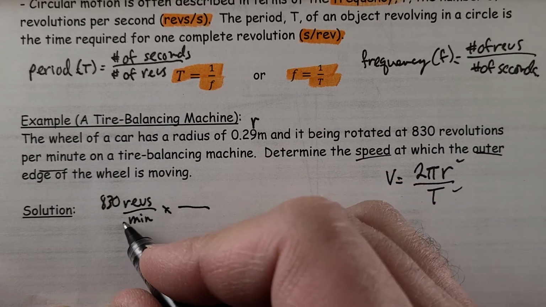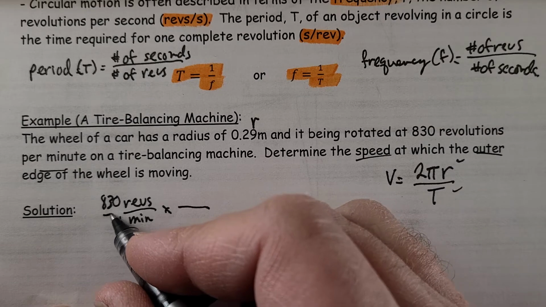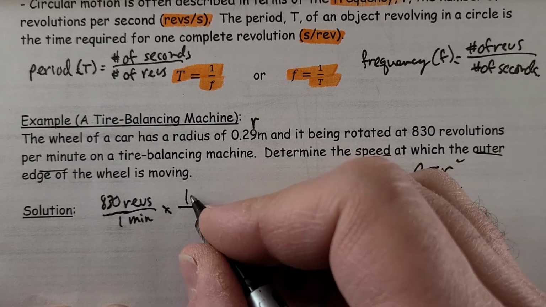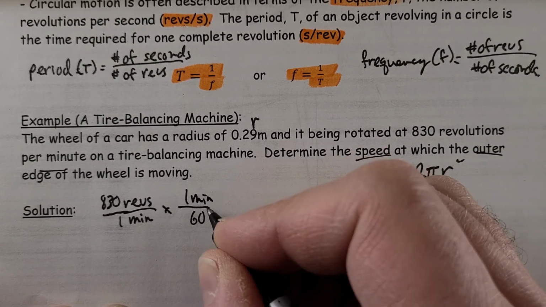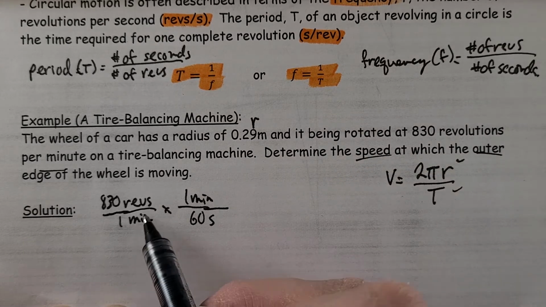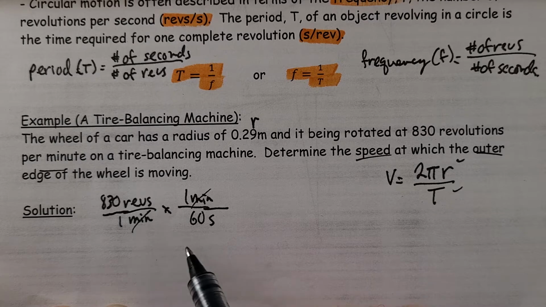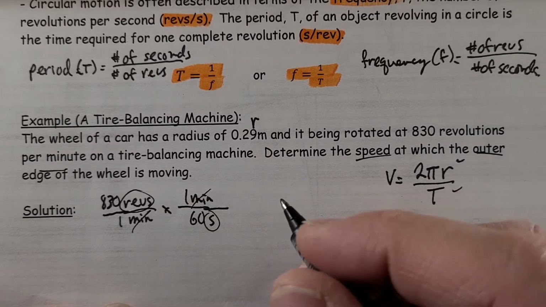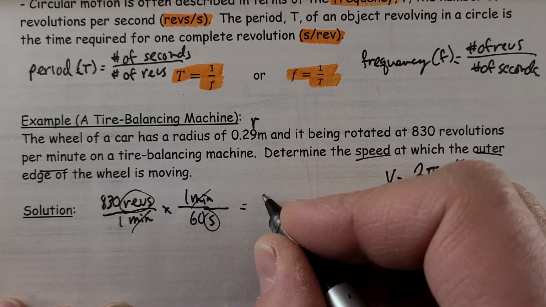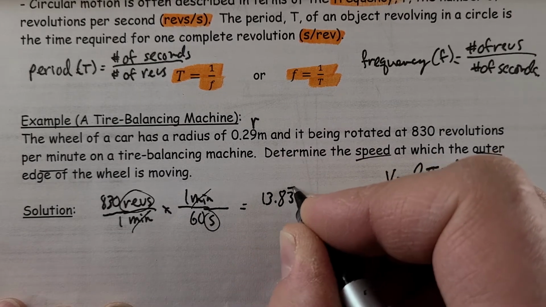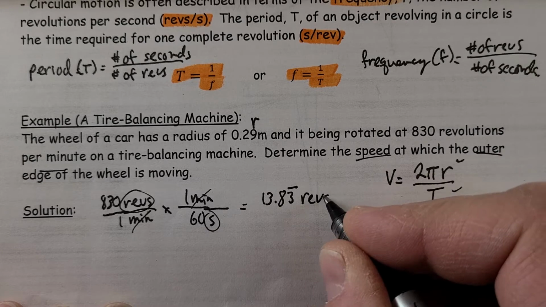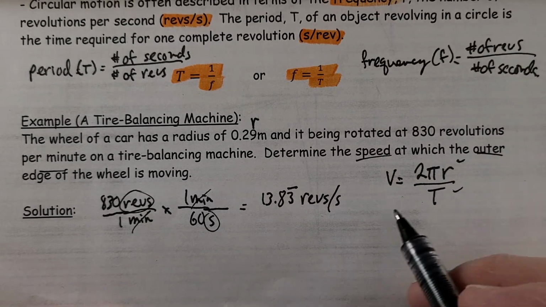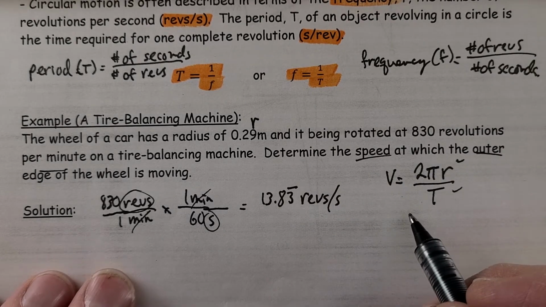Revs per 1 minute, and of course we know that 1 minute is 60 seconds. So if we arrange it like this, the minutes will cancel, and that is revs per second, which is what I want. So 830 divided by 60, we get around 13.83 repeating revs per second, but of course I need T.